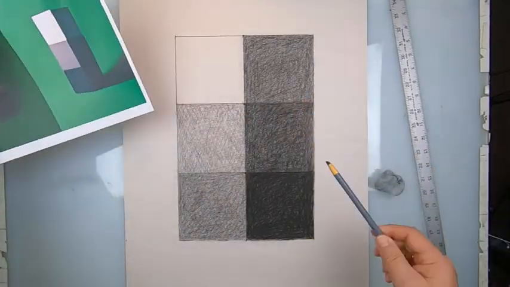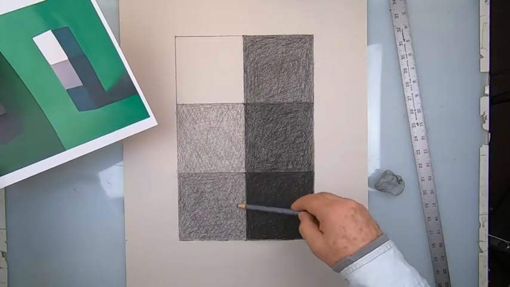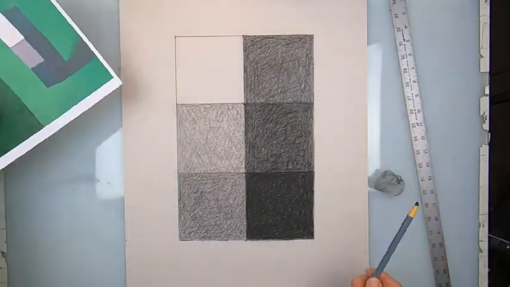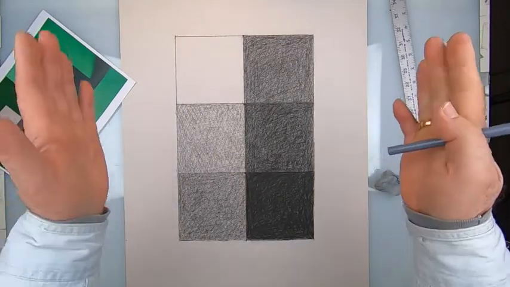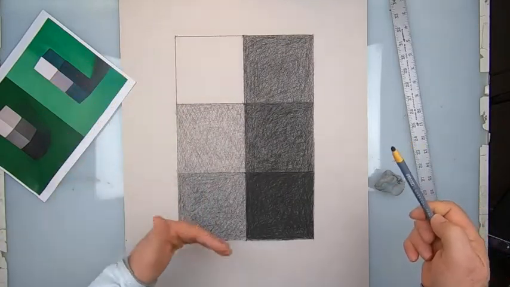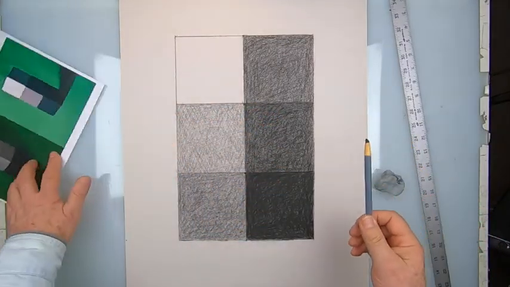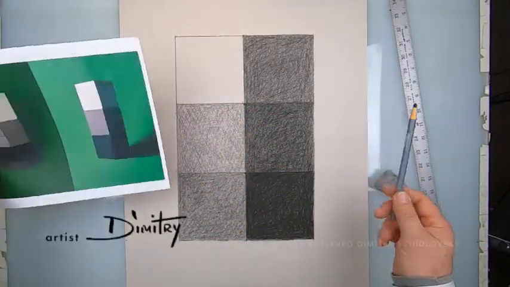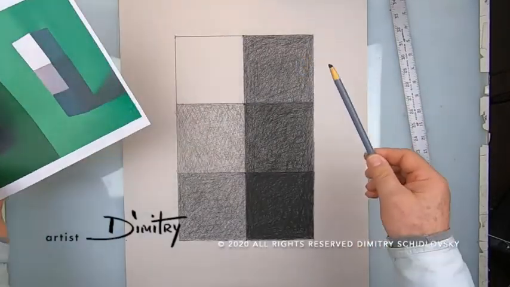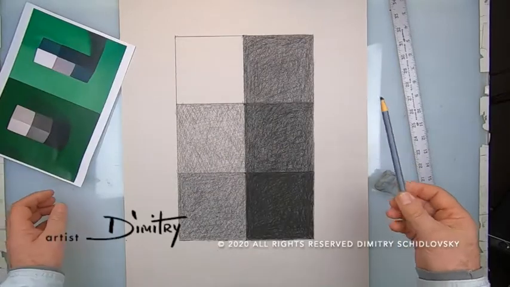Okay, so there you go. Mission accomplished. The values are distinctly different, and they appear and fulfill the strategy and the goal of the drawing. Okay.